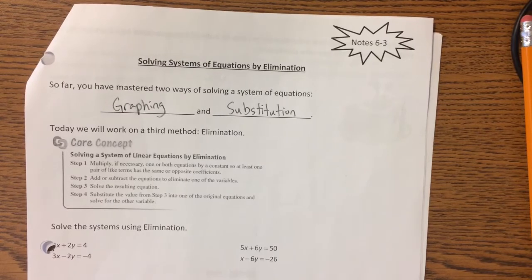But this new method is called elimination. And in some cases it's easier than substitution. And in some cases it's a little bit more challenging. So here's how it works.